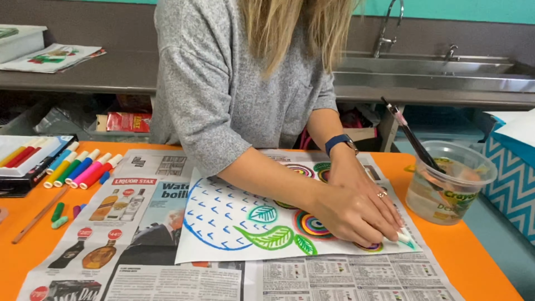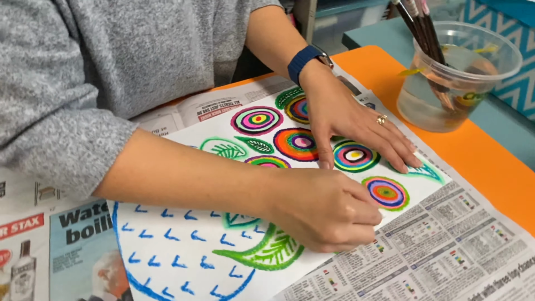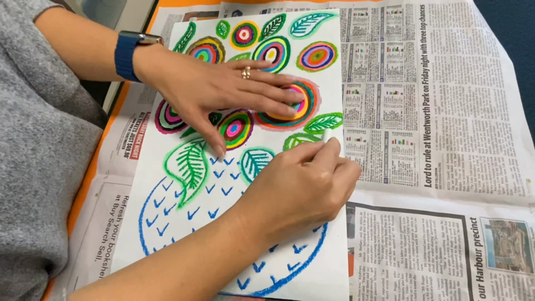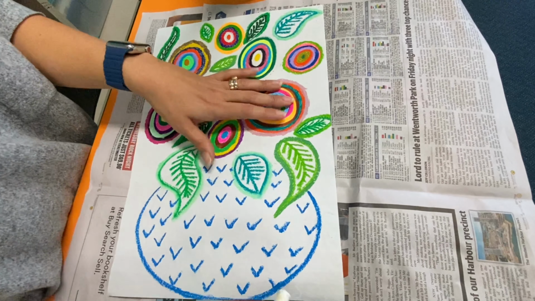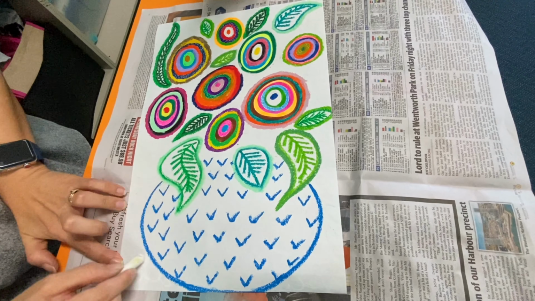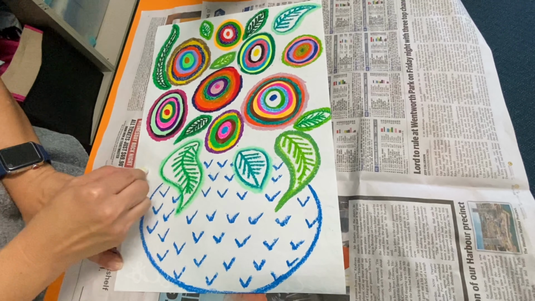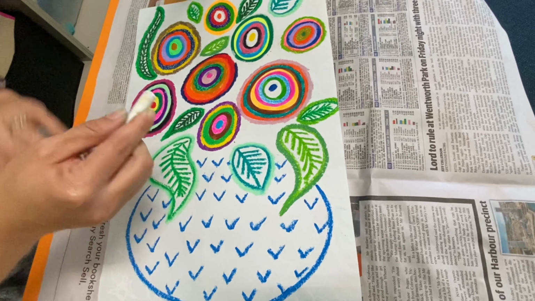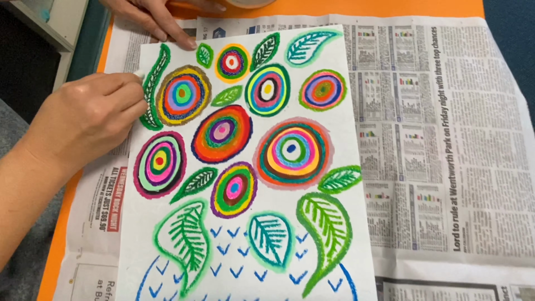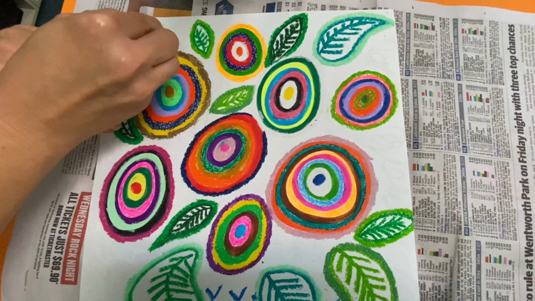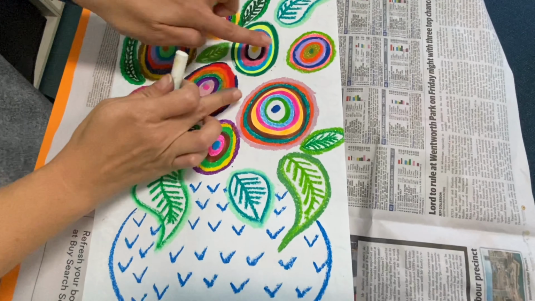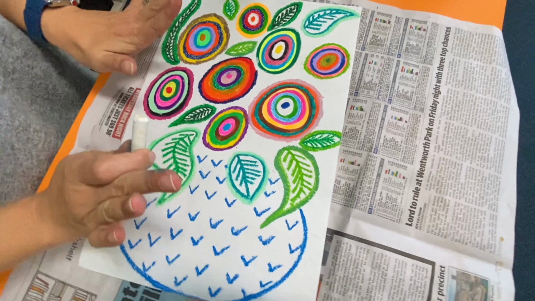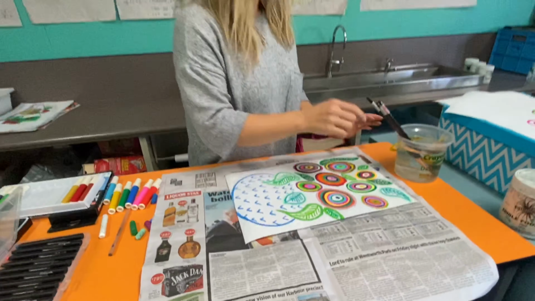A little bit of scribble over here, a little bit of scribble over there, a little bit of scribble around here. I can't see what I'm doing because it's white, but that's okay. Now I'm not going to go in between all of these spots. I'm just going to leave that.